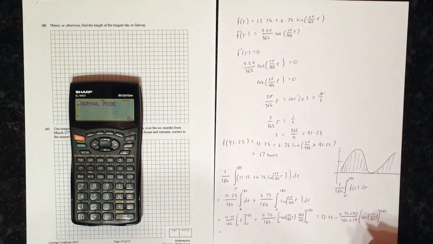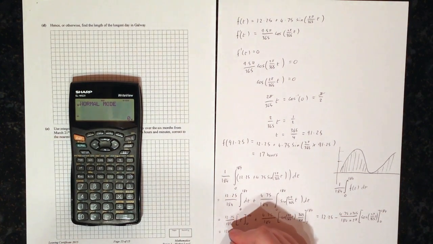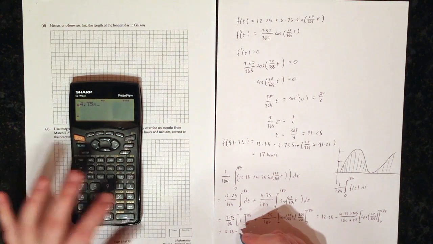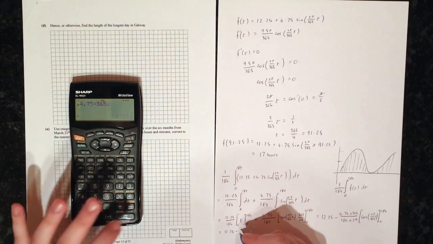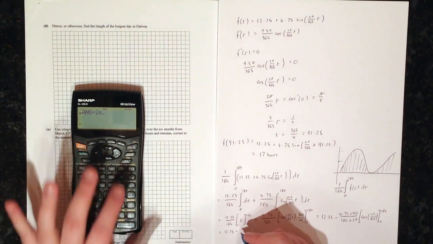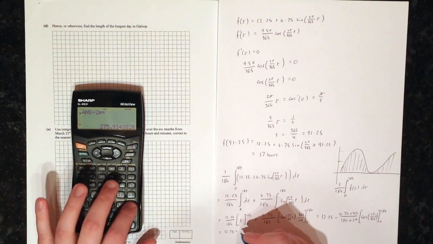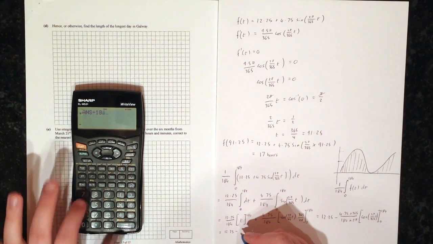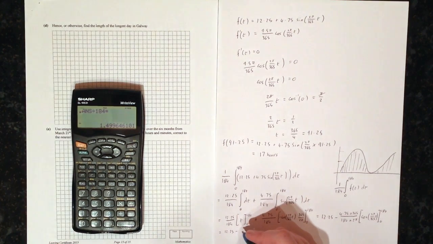So that is going to be equal to 12.25 minus 4.75 times 365 divided by 2 pi divided by 184, which is going to be 1.4996.